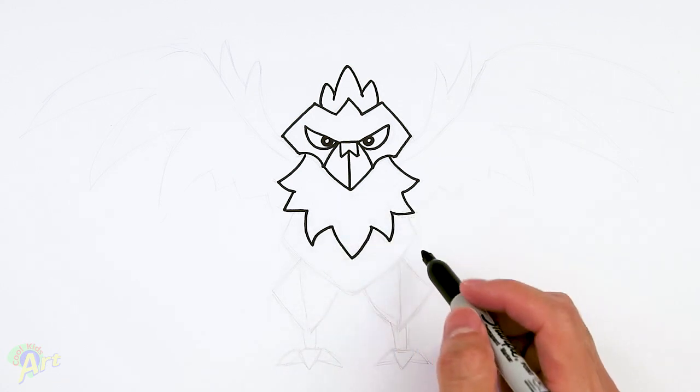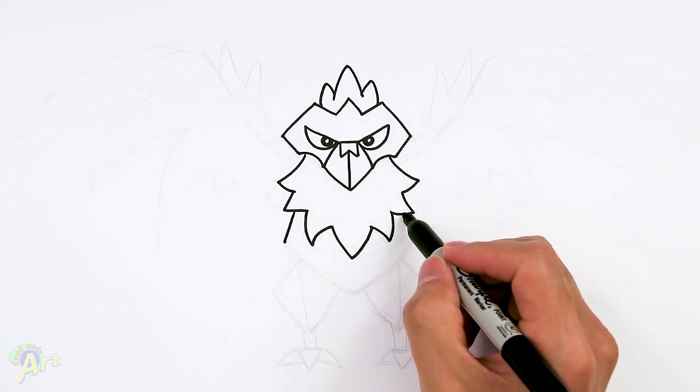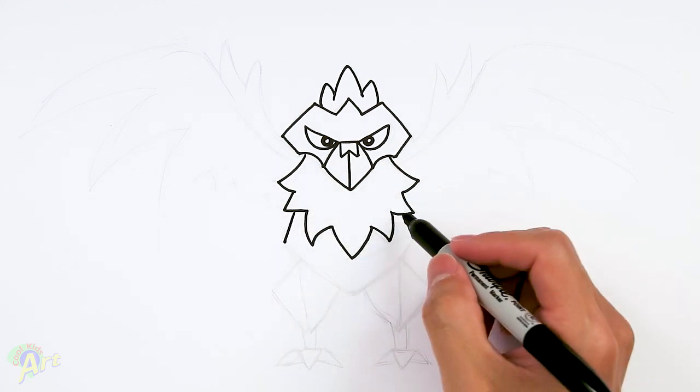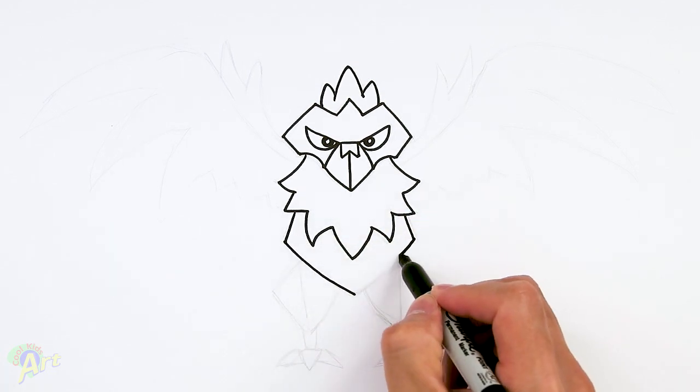And then from here now I can draw in his body. So I'm going to continue down here. And his body is really easy. So it's kind of like a diamond shape. So just come down and then just come back to the middle, nice and sharp.